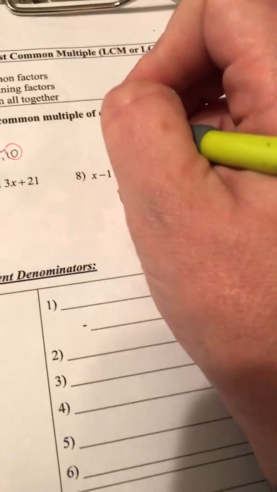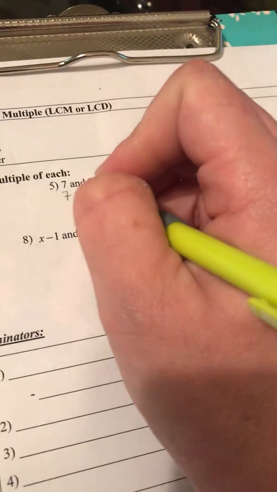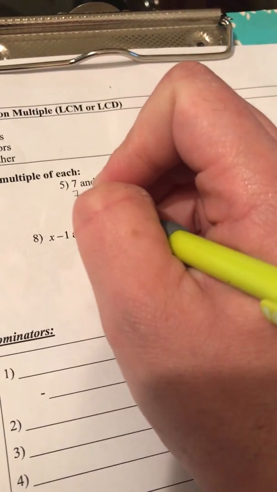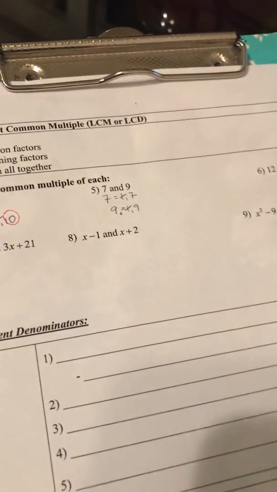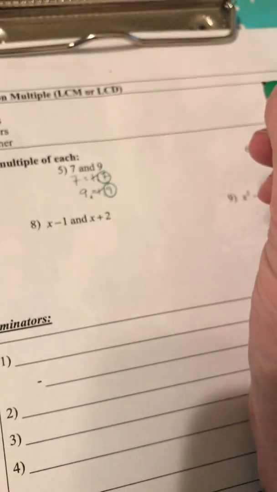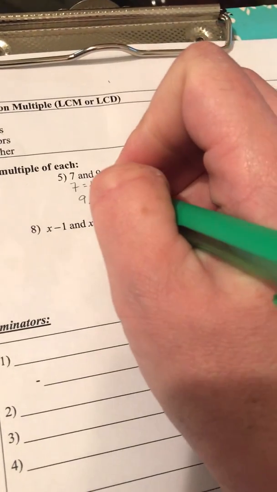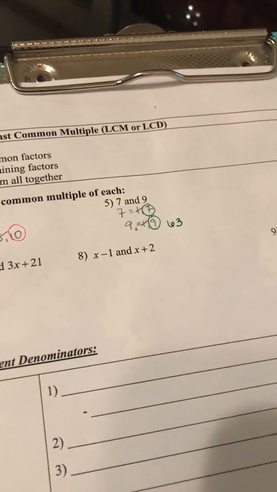Okay, 7 and 9. I want to keep this consistent for you guys, so the factors of 7 are 1 and 7. Factors of 9 are 1 and 9. The only thing they have in common is 1. So 9 times 7, their LCM is going to be 63. That's what they both go into.